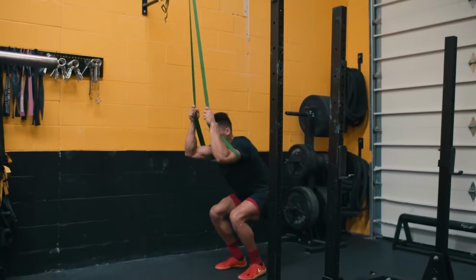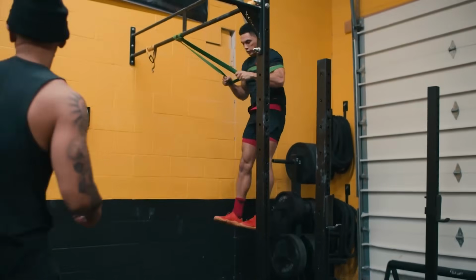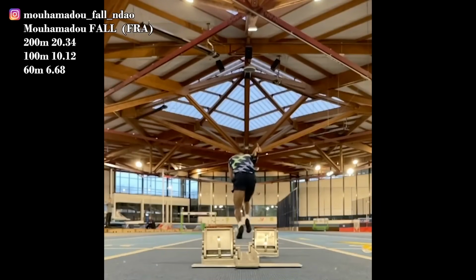But even if you can produce a high amount of horizontal force, if you can't store and release elastic energy at fast speeds, you'll end up being a muscle dominant athlete who can't compete with elite level elastic dominant athletes, which are pretty much all the top athletes in the world.